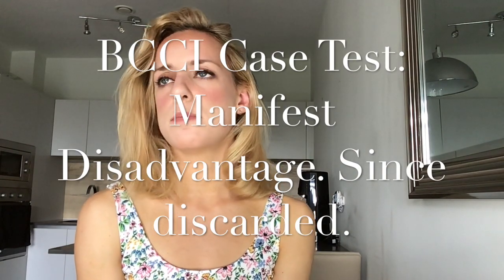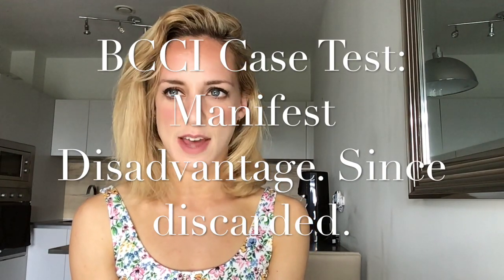And if you actually unduly influence someone, that is like threatening someone, like you actually say, I'm going to break up this relationship if you don't do this, or I'm going to set fire to the house if you don't do this. It's almost like duress. And back in the day, in the BCCI case, there was this phrase, manifest disadvantage. Again, that's difficult to prove, so the courts have kind of shied away from that.